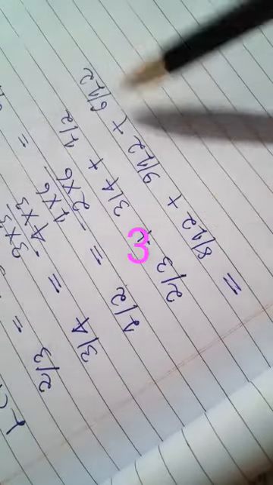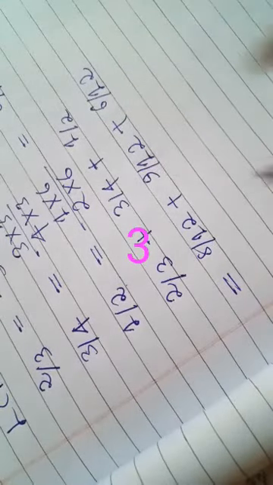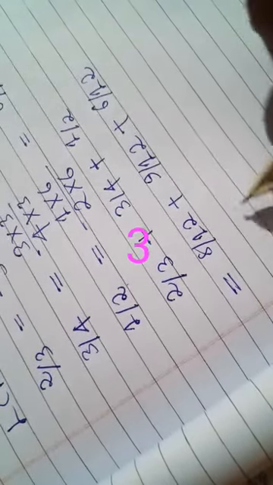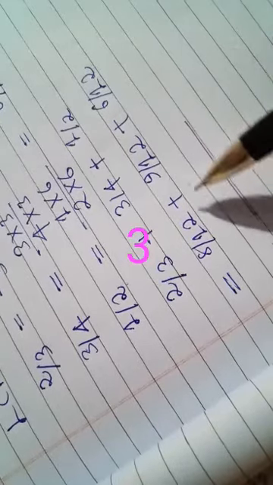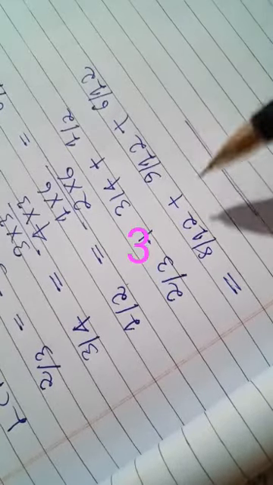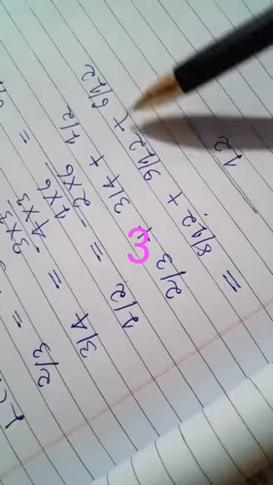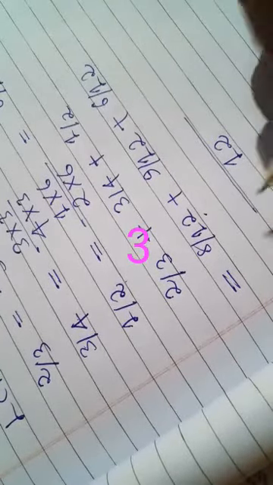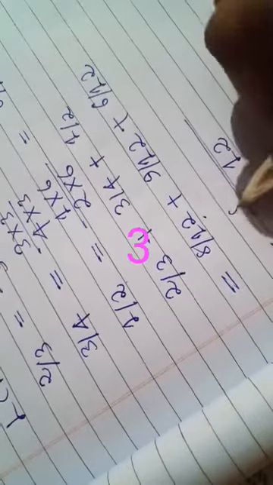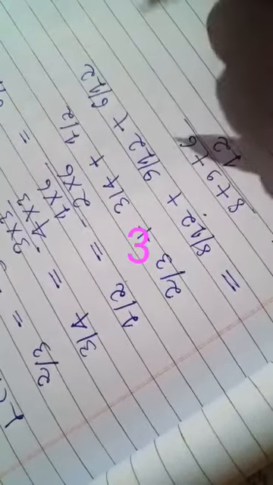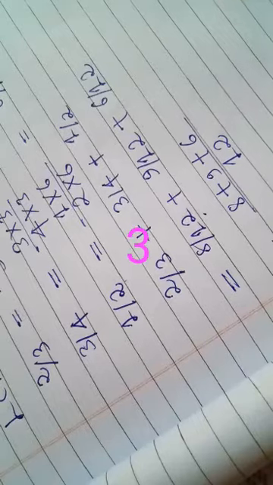Now you have come to know how to add like fractions. In the sum of these like fractions, the denominator will be 12 only, since the denominators of like fractions are all the same, and you add the numerators to get the numerator of the sum.